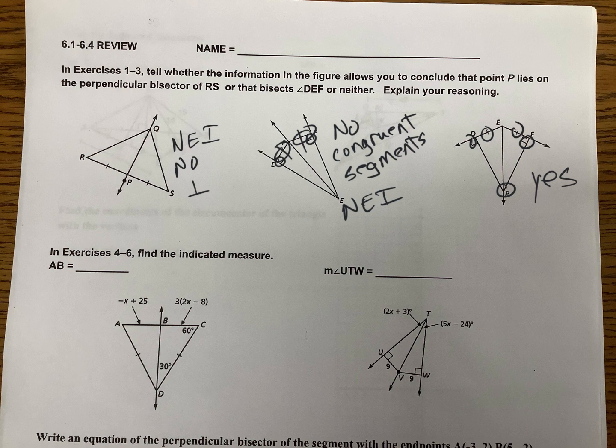Find the indicated measure. AB, we want this length right here. We have these two marks, so this is an angle bisector. We set these two equal to each other and solve. Negative x plus 25 equals 3 times 2x minus 8. Distribute: negative x plus 25 equals 6x minus 24.